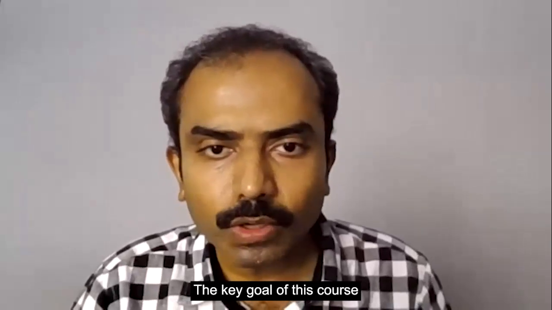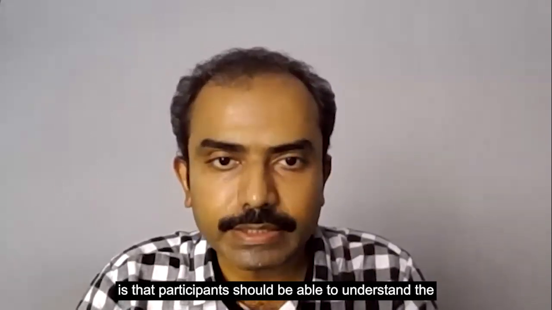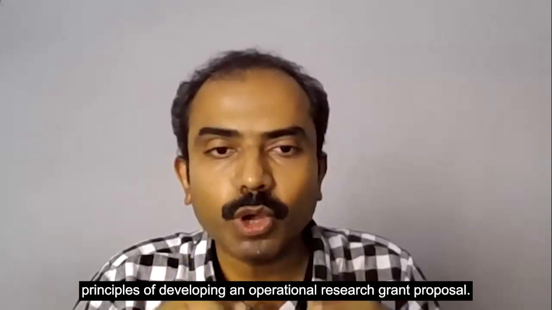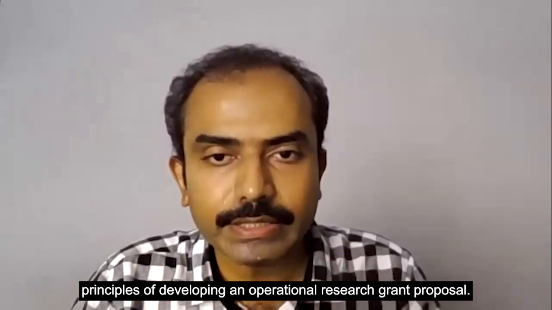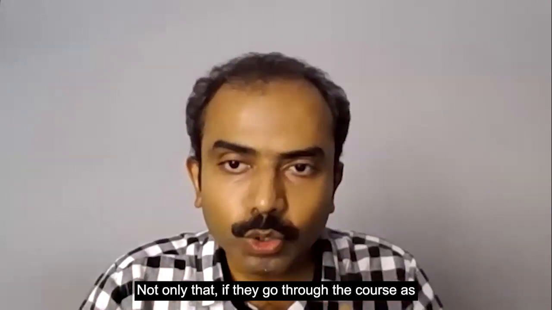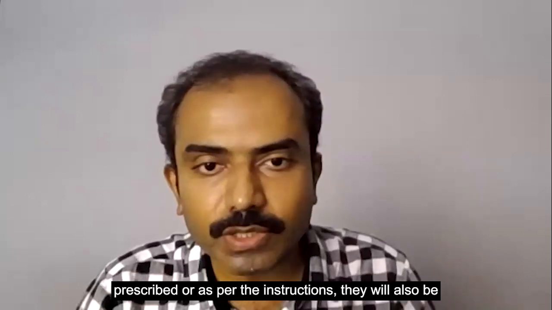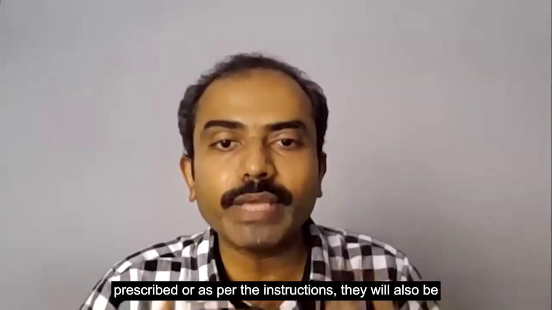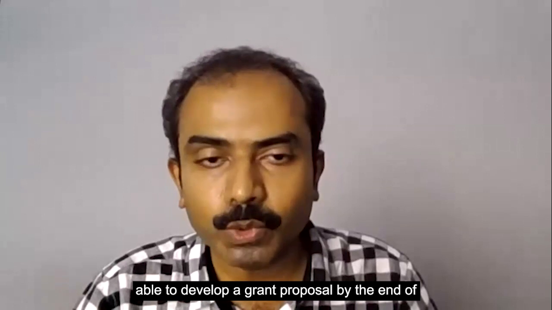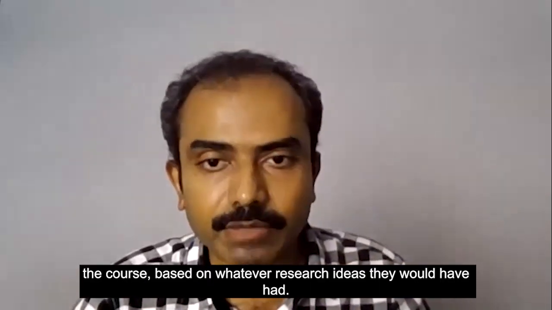The key goal of this course is that participants should be able to understand the principles of developing an operational research grant proposal. Not only that, if they go through the course as prescribed, or as per the instructions, they will also be able to develop a grant proposal by the end of the course based on whatever research ideas they would have.